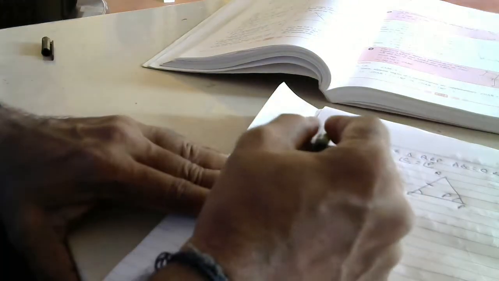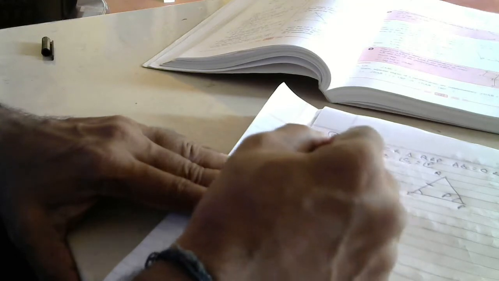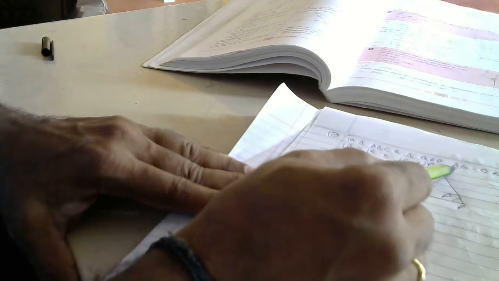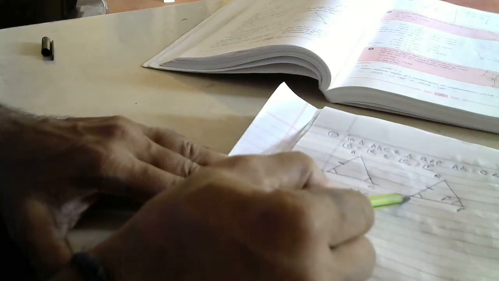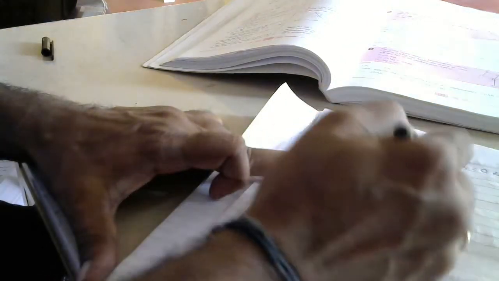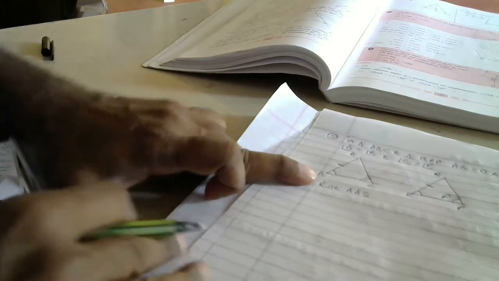Now look at question number 3, C part, that is the first question, C part. In triangle ABC and triangle QRP, AB is equal to QR. Given angle B is equal to angle R, that's also given, and angle C is equal to angle P, that is also given.